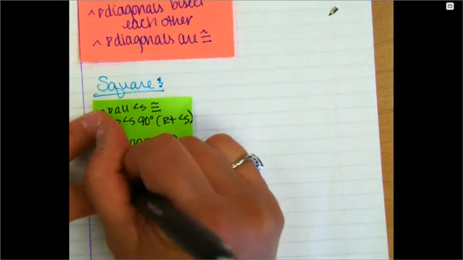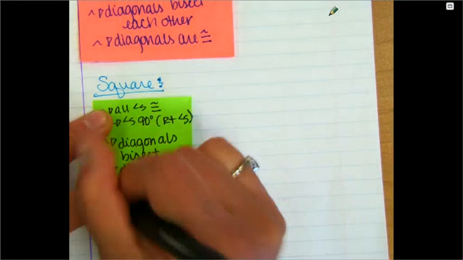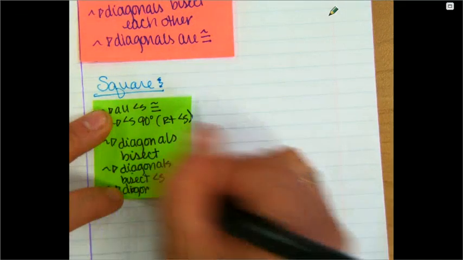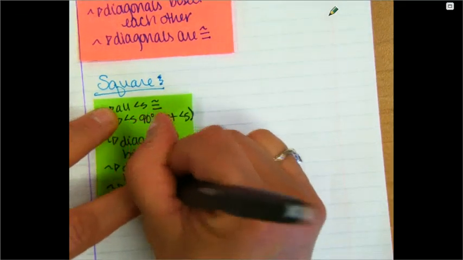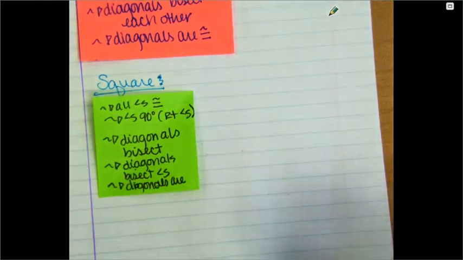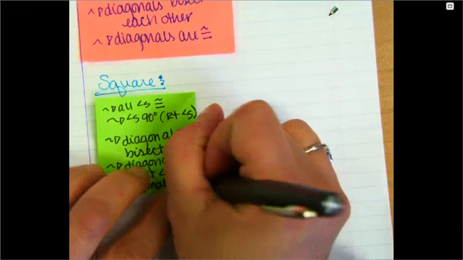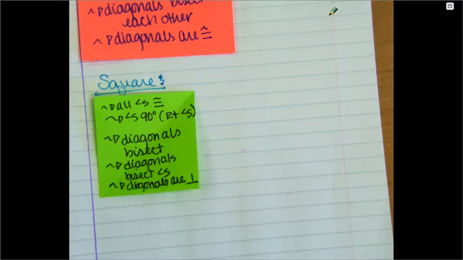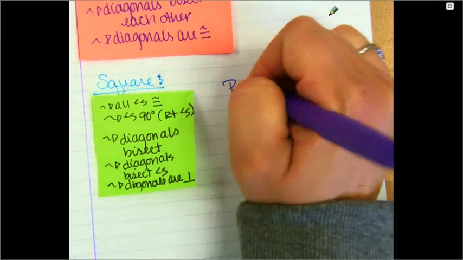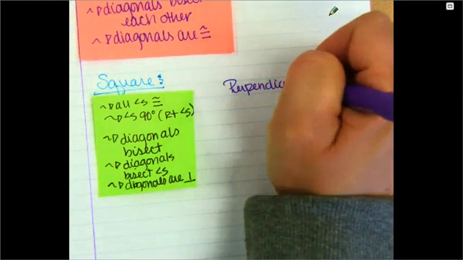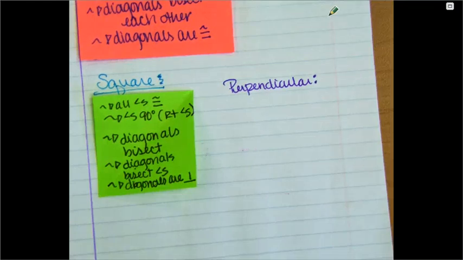And lastly is diagonals. There's an A in there. Are perpendicular. Upside down T represents perpendicular. What does it mean to be perpendicular? They touch at a point.